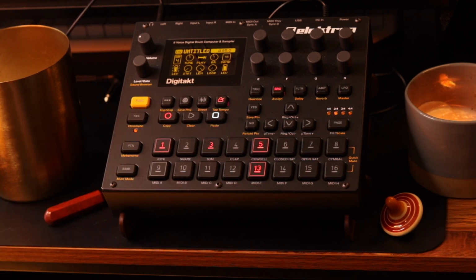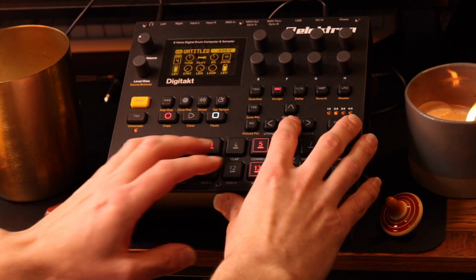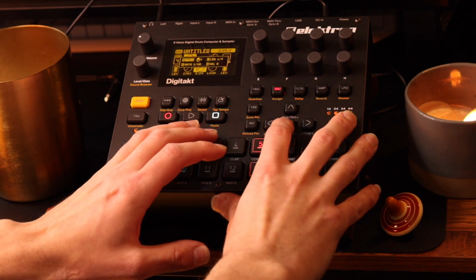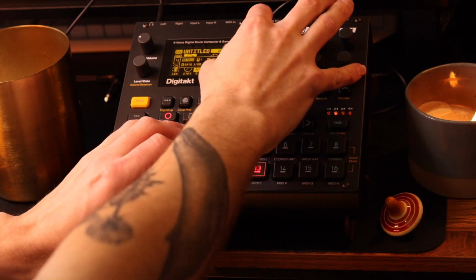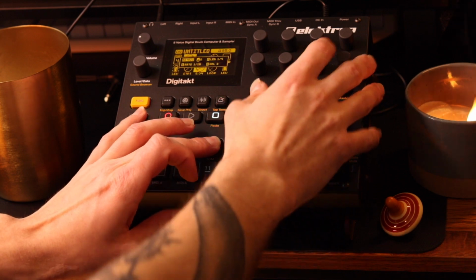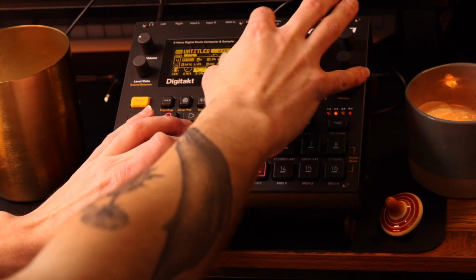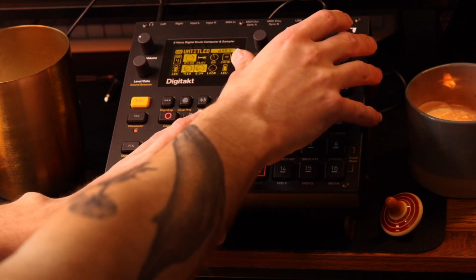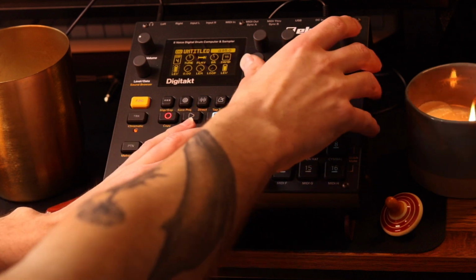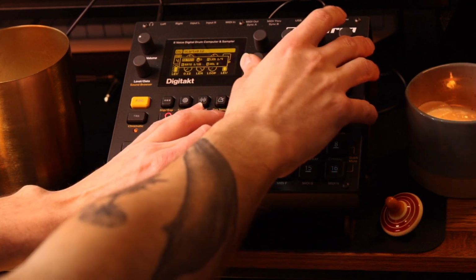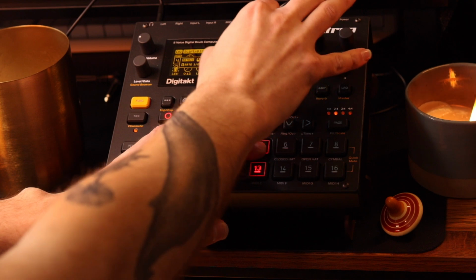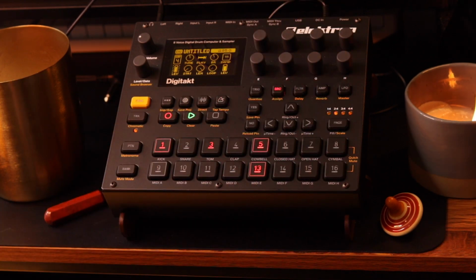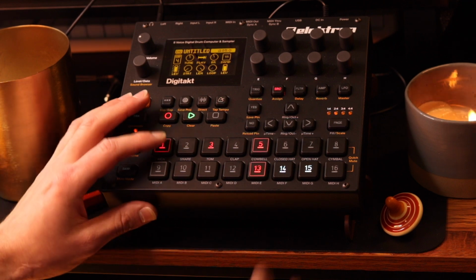Okay, I think I'm gonna add some retrigs. Let's mess around with just a bunch of different retrig rates. Whoops. All right, that sounds so bad.